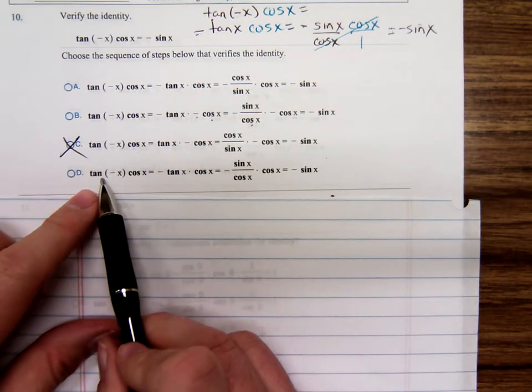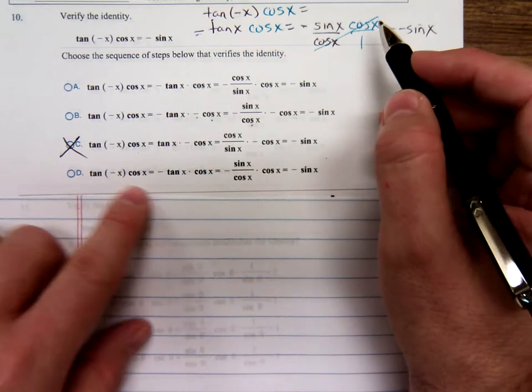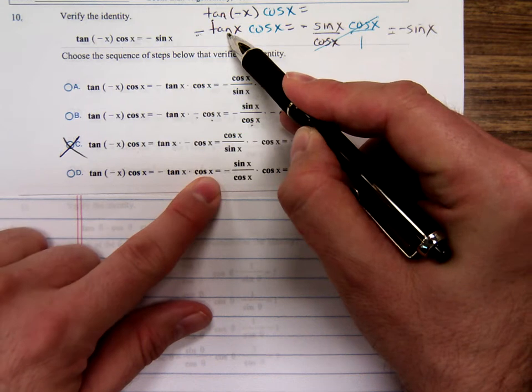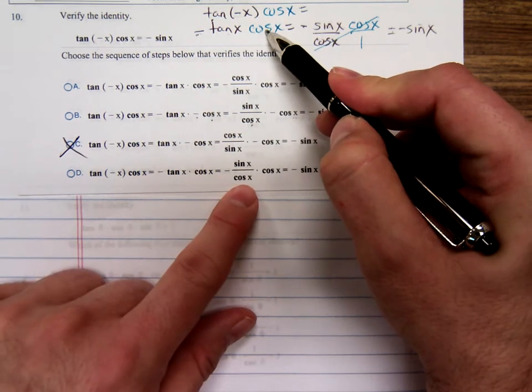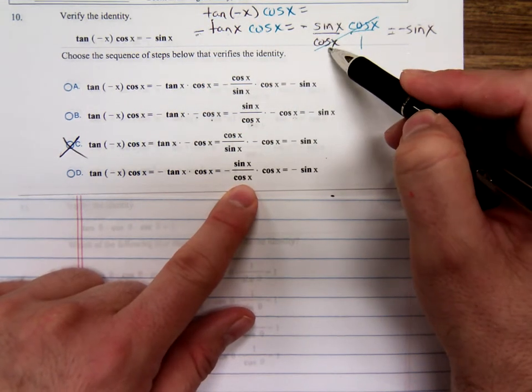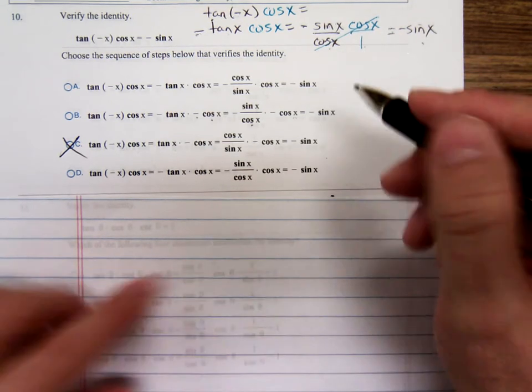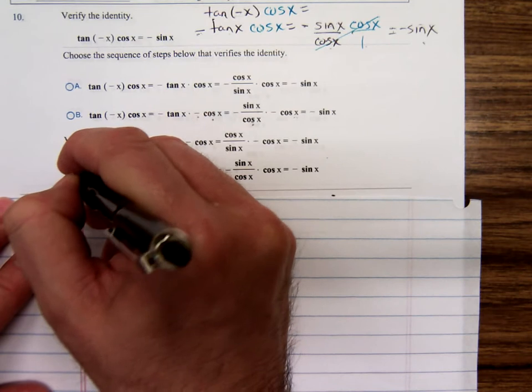Let's look at this one. Tangent negative x. So we wrote as negative tangent x times cosine x. Rewriting tangent x is sine x over cosine x times cosine x. Okay, it is D.